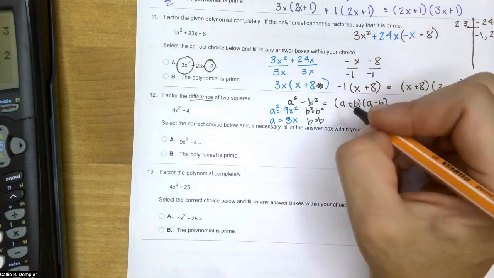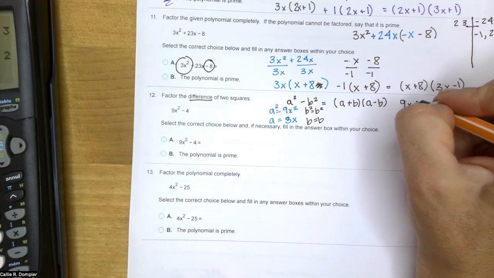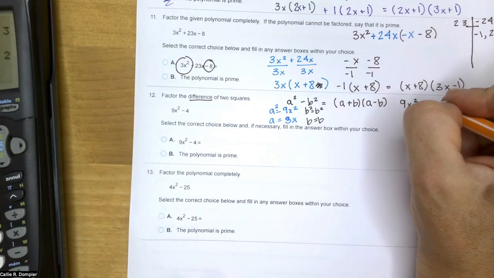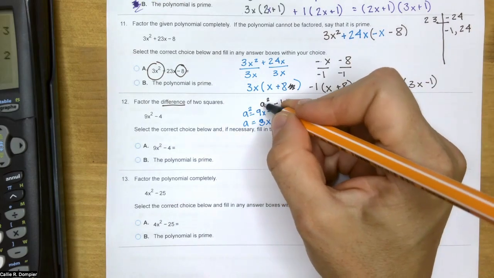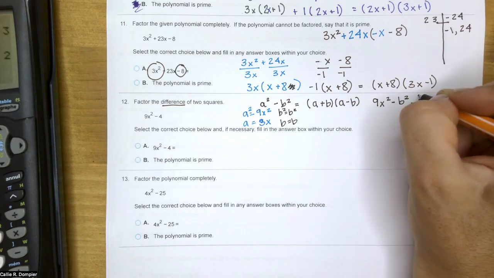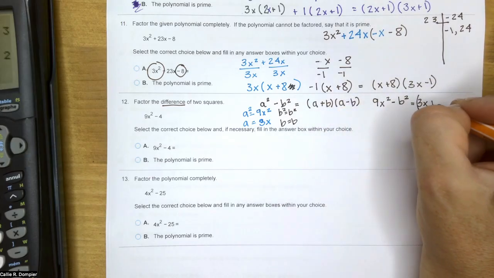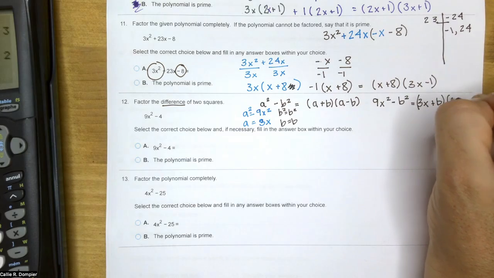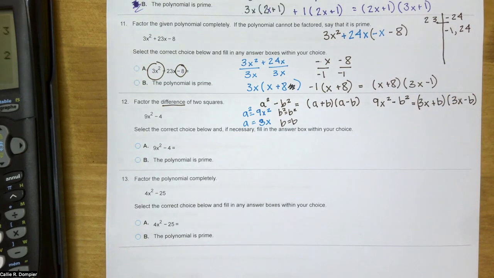So what you need to do now is fill those in. 9x squared minus b squared: a squared is 9x squared, so a is just 3x, and b is just b, so 3x plus b, and 3x minus b. Good? Oh, sorry, it wasn't b squared, it was 4.